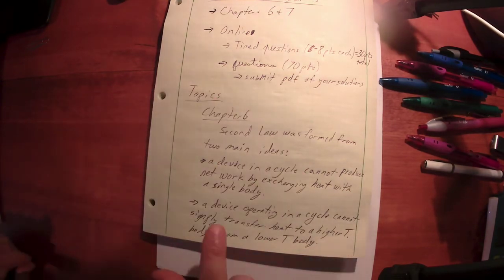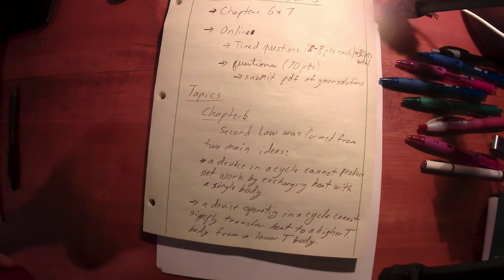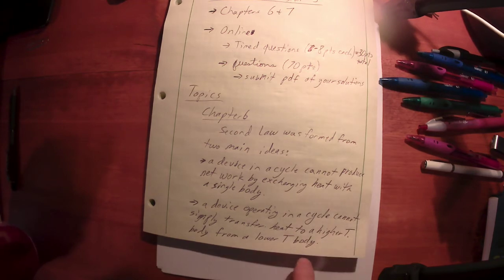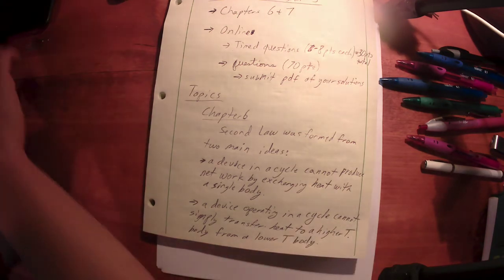Now, we have devices that do this. You might hear some background noise. My air conditioning unit is running right now. That's a device that moves heat from a lower temperature body to a higher temperature body. My air conditioner right now is taking, because it's the summertime, heat from inside my house and pushing it outside my house. But that can't be the only thing it does.